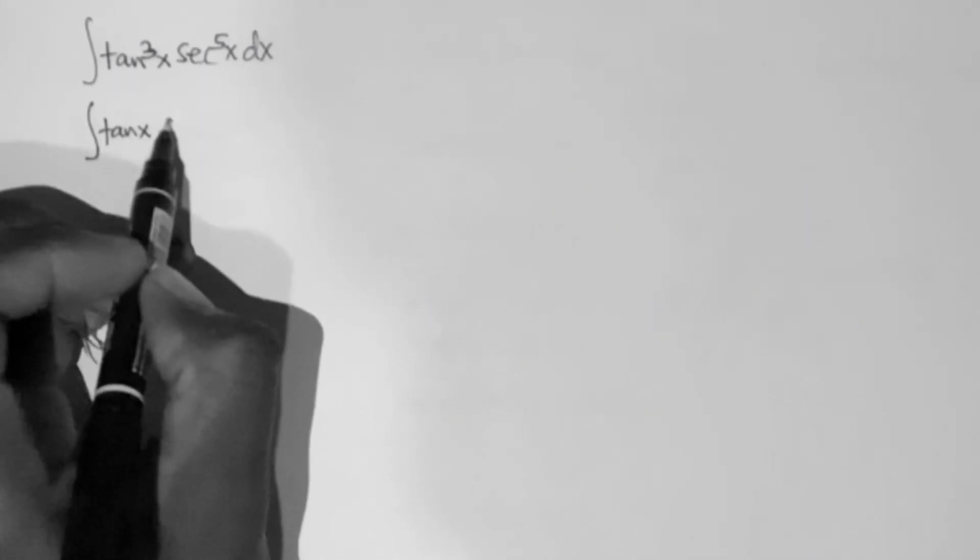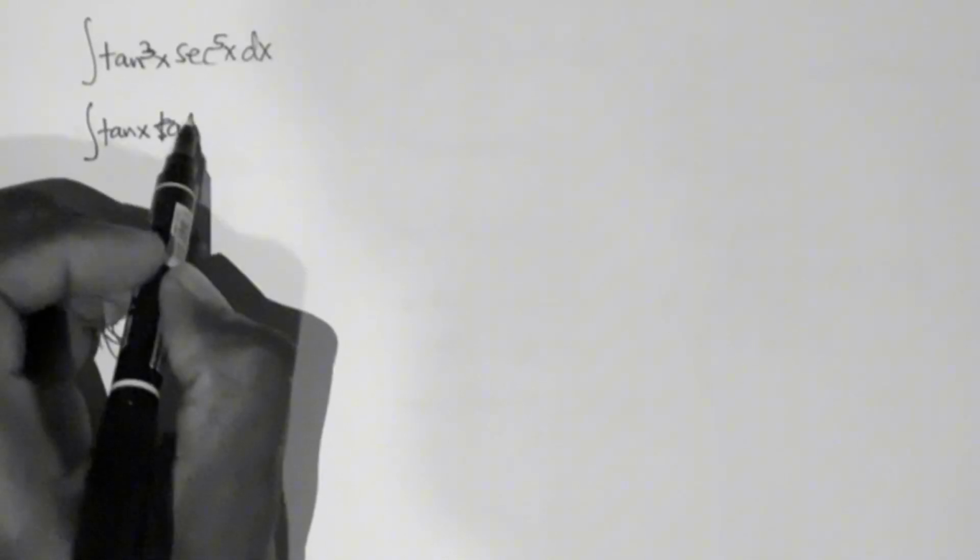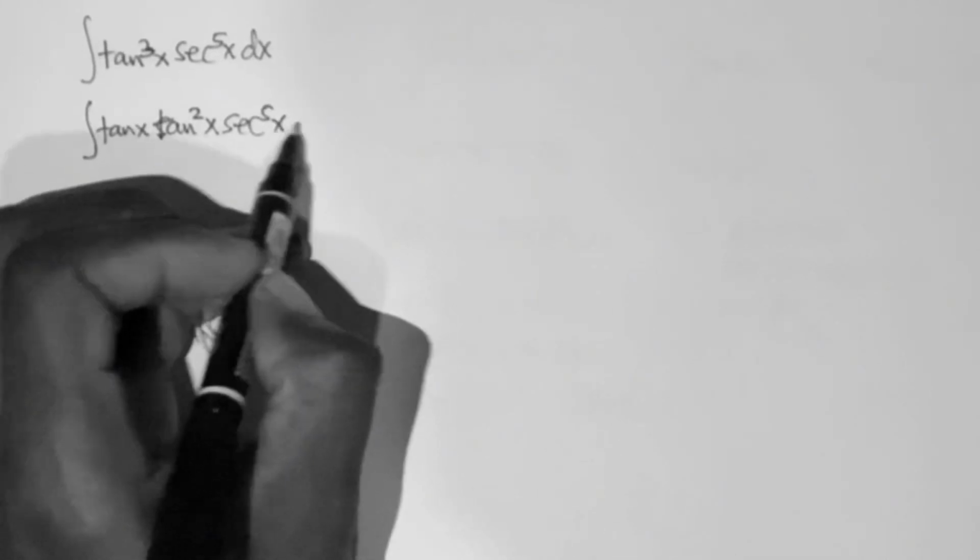So let's integrate integral of tan^3 x sec^5 x dx. So what we will do is that I want to rewrite this as integral of tan x, then tan^2 x, then sec^5 x dx.